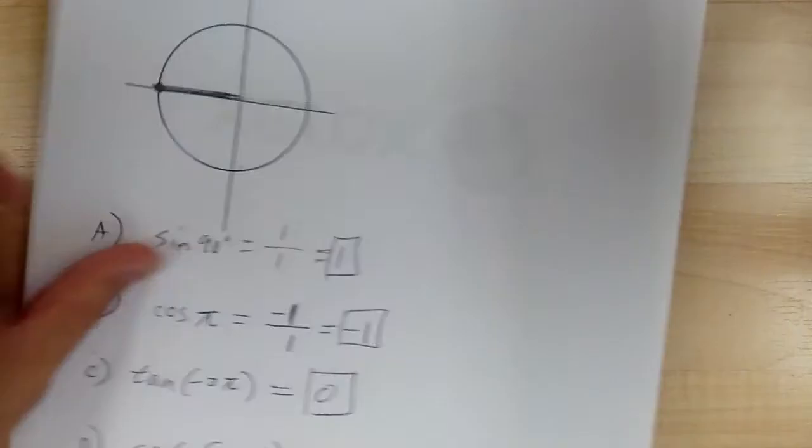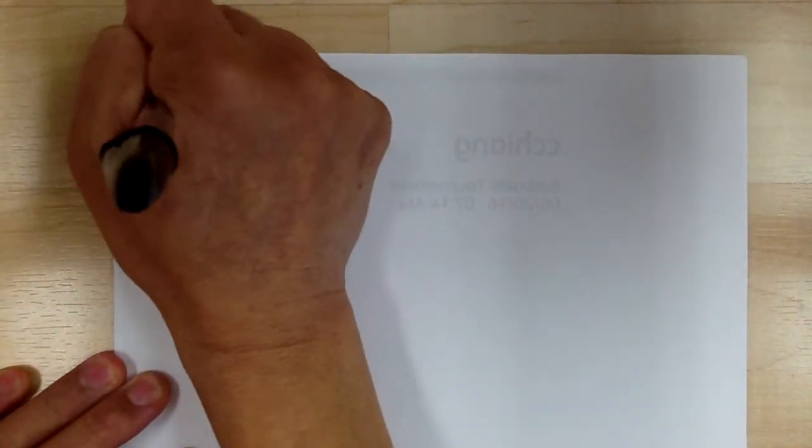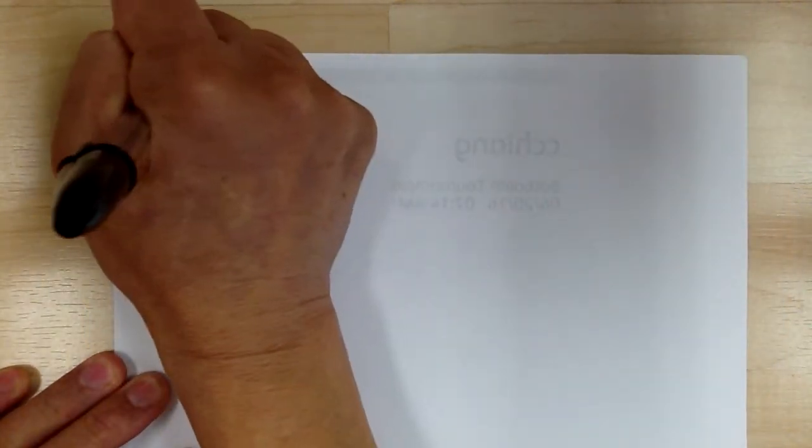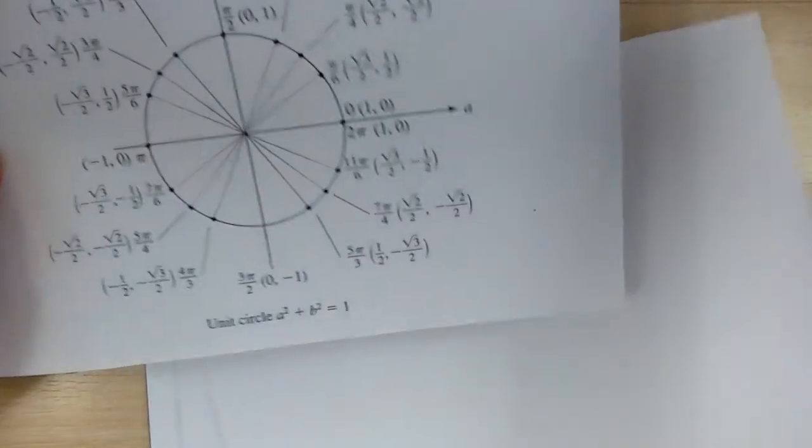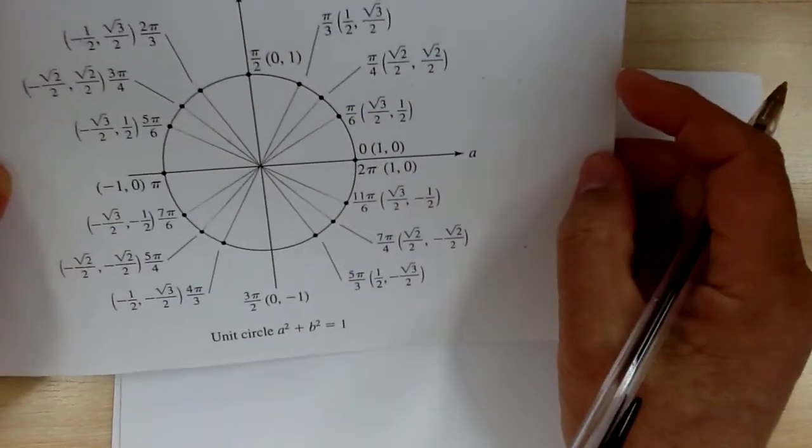Now let's go to page 100. Now you're going to be able to figure out the exact values of all the other angles. The handout that I gave you, that's for you to keep. You can feel free to write any notes on that.